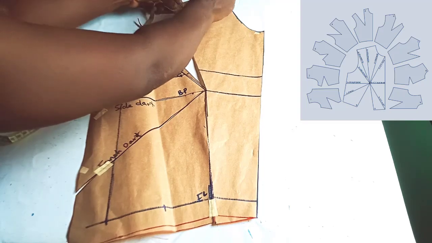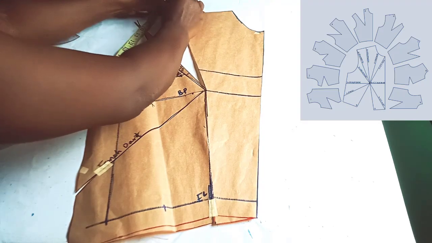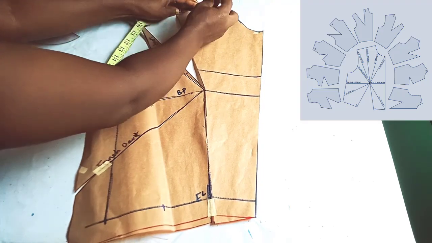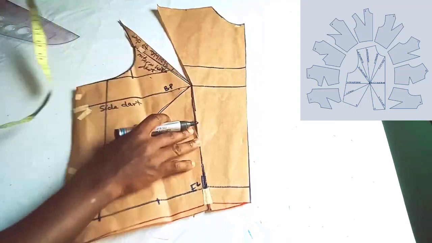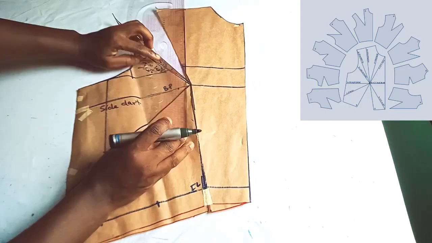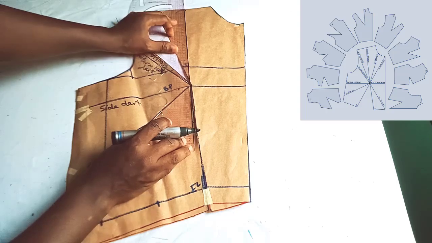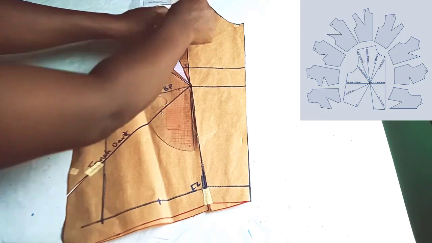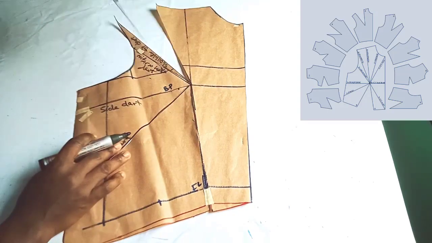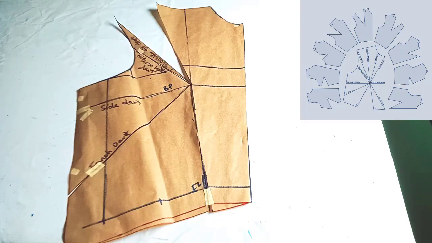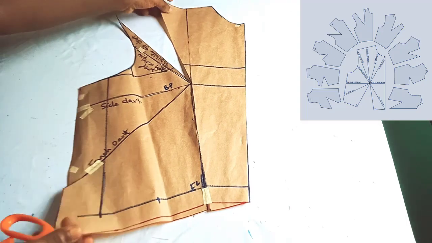Mark the mid shoulder. Then you take a ruler, take it down to the bust point. Then you cut to where the bust point is. You cut open.